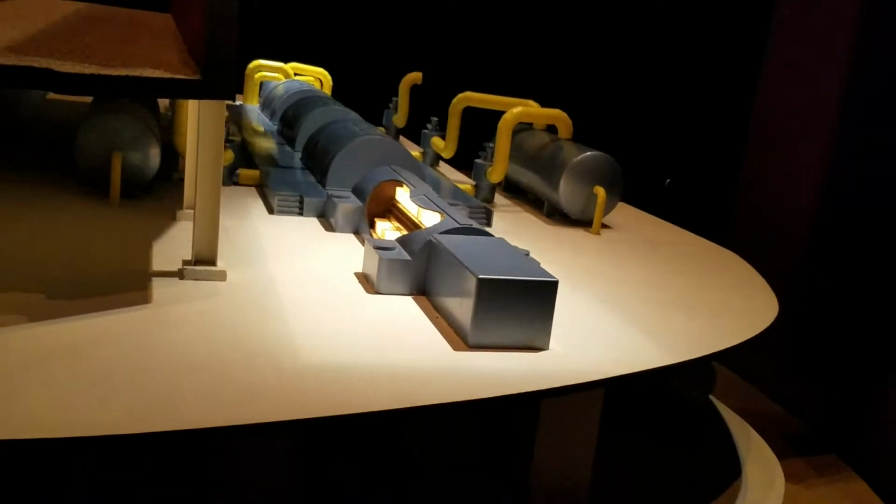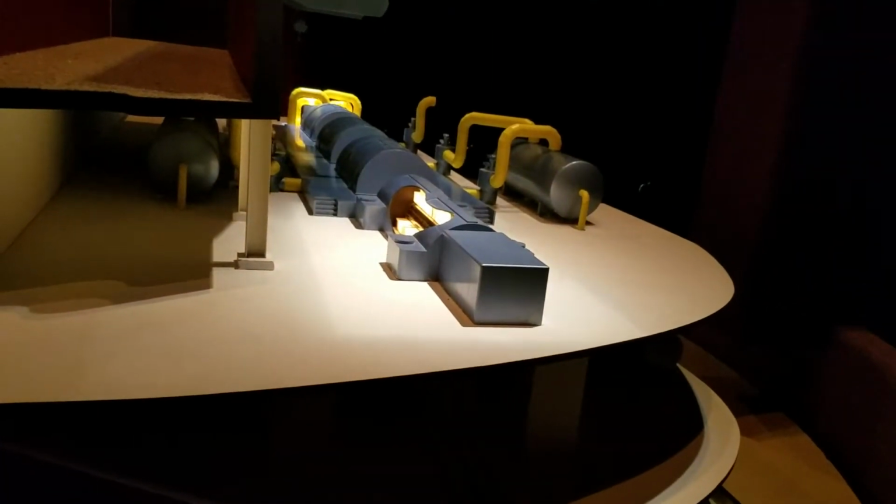This simplified model demonstrates the principle. As the magnet on the rotor turns, its magnetic fields affect the bars in the stator. Electrons in the bars are moved. It is this movement that produces electricity.